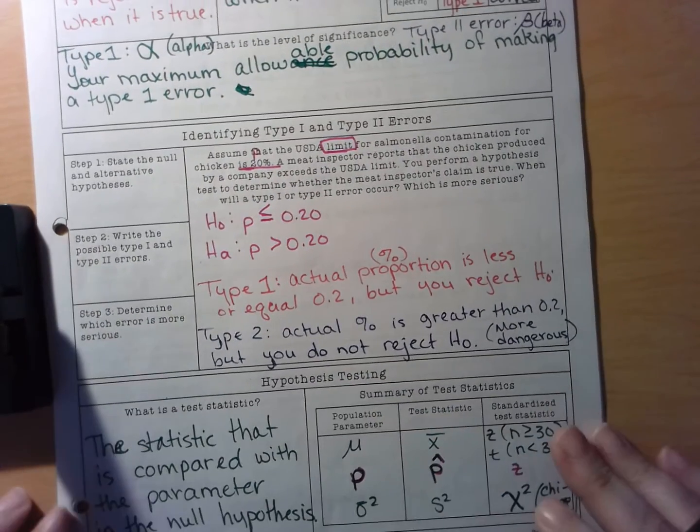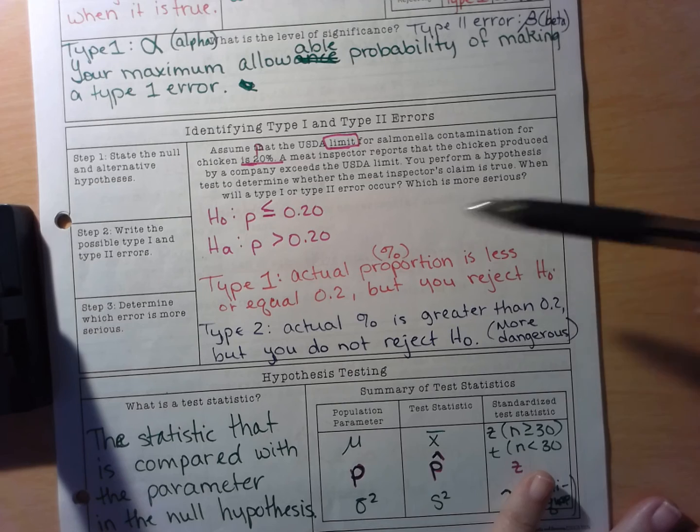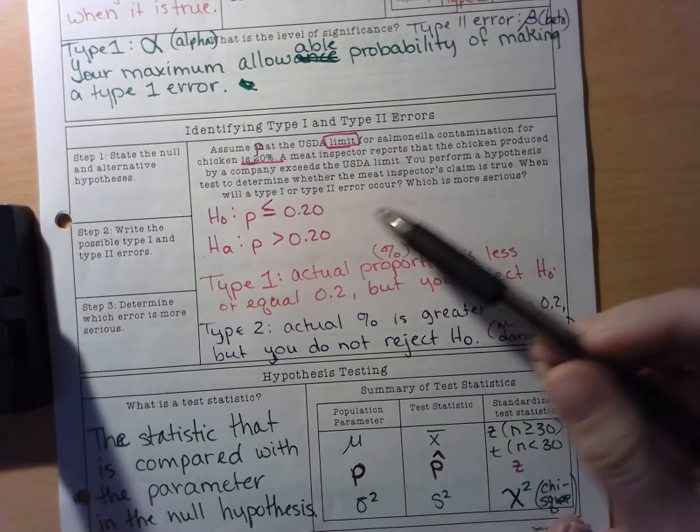So, identifying a type 2 error. Assume that the USDA limit for salmonella contamination for a chicken is 20%. A meat inspector reports that the chicken produced by a company exceeds the USDA limit. You perform a hypothesis test to determine whether the meat inspector's claim is true. When will a type 1 or type 2 error occur, and which is more serious? What are the consequences is something else that you would say.